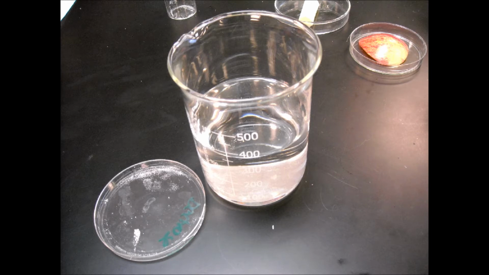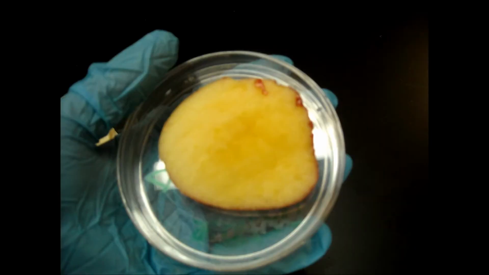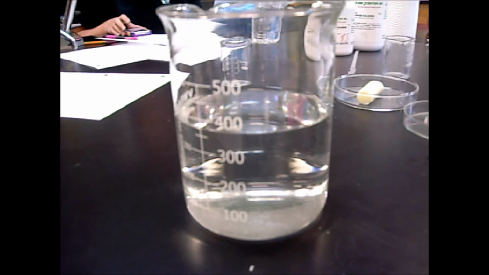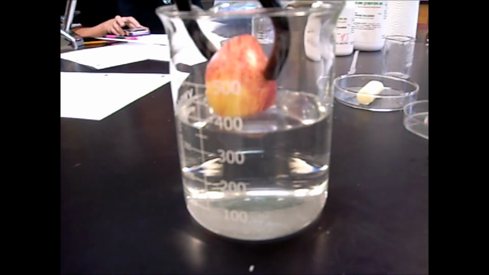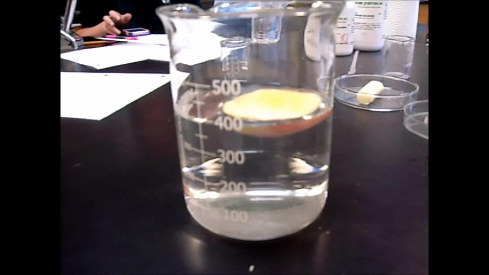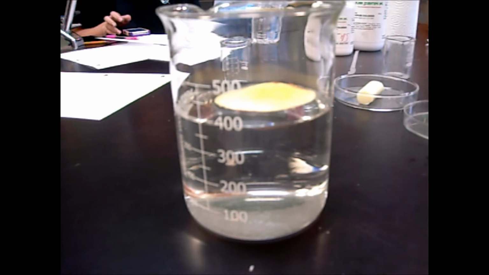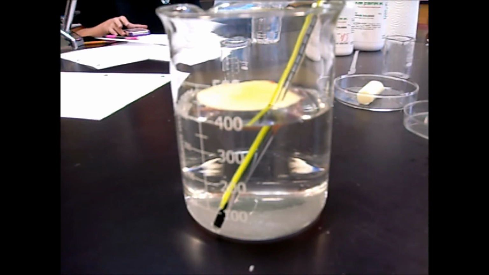The mass will then be measured at specified intervals of time. We are now measuring the apple's mass. Its initial mass is 17.5 grams. We are now submerging the apple into the acid. The initial temperature of the acid is 25 degrees Celsius.